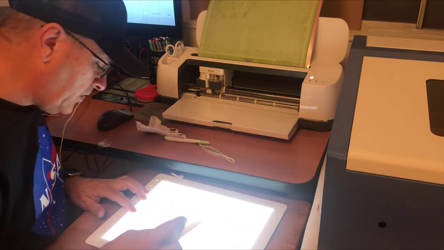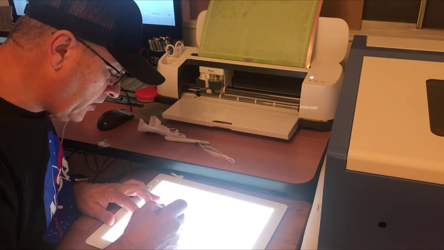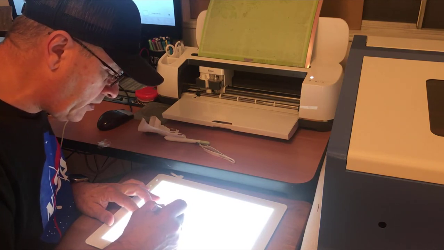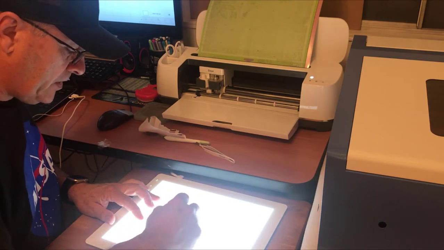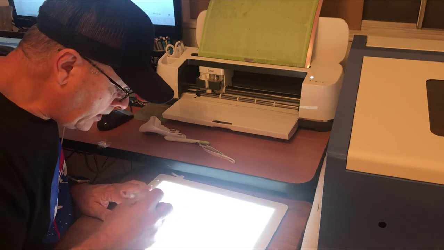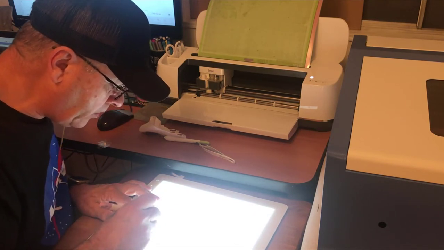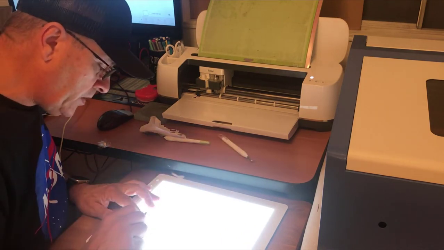So now what's left to do is to come in here and weed out these areas that I don't want. You want to go to the center of the piece you want to weed out, so that you don't destroy or damage any of the good vinyl. I'm going to put that back over in my pile of tape. Any of this excess. There's a piece right here I want to lift up. Well, it's kind of hard to get it with that, so I'm going to use my tweezers here.